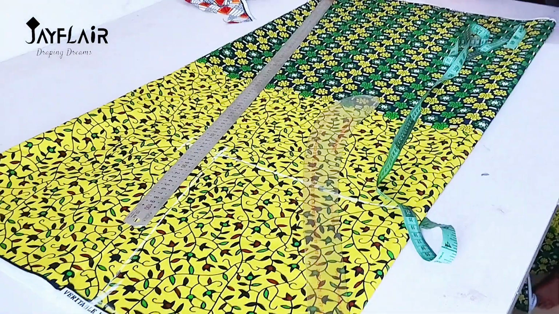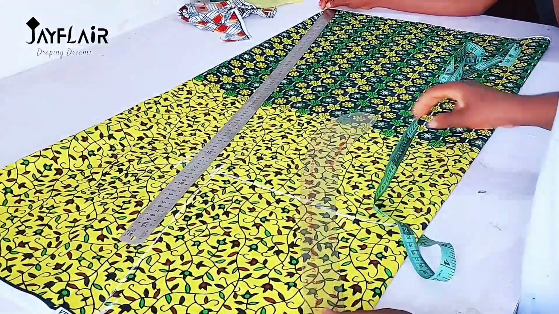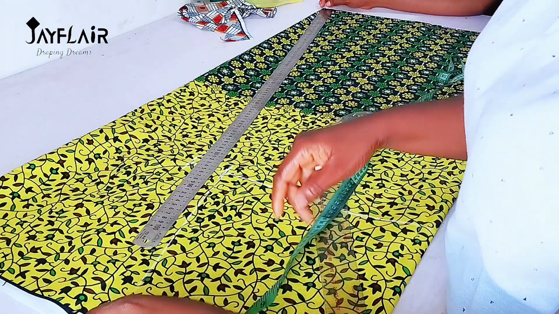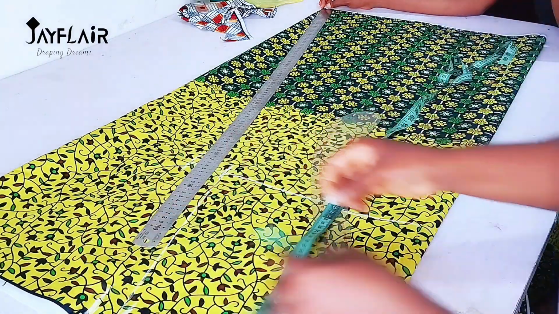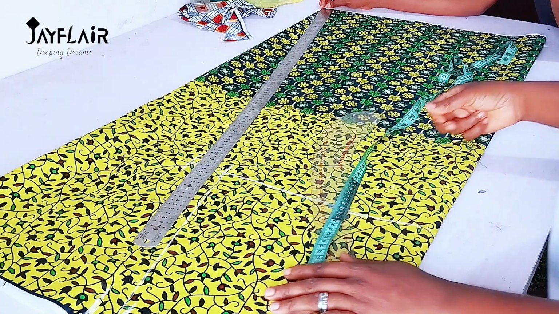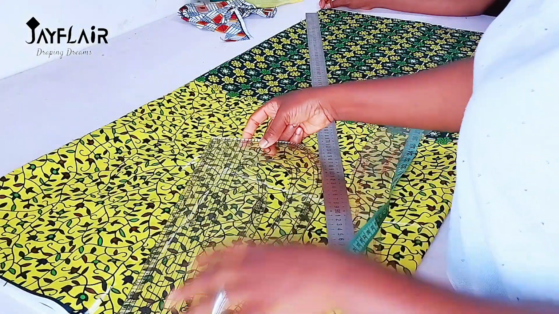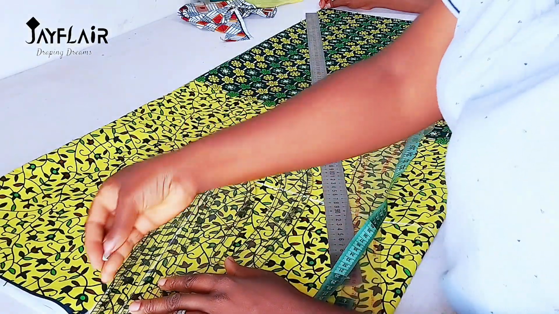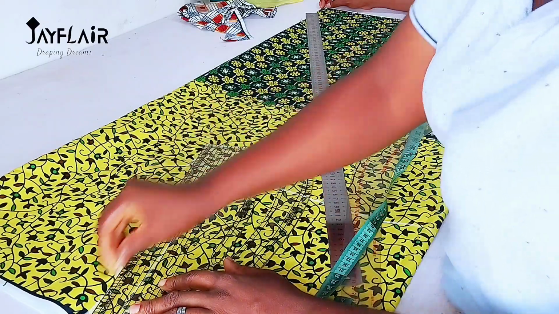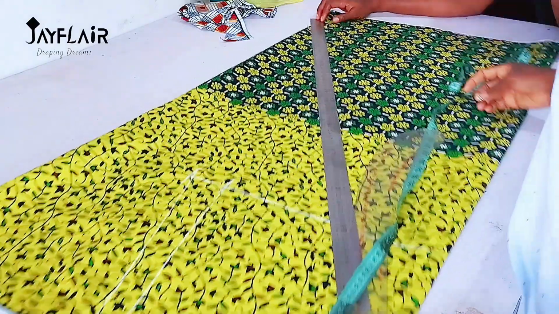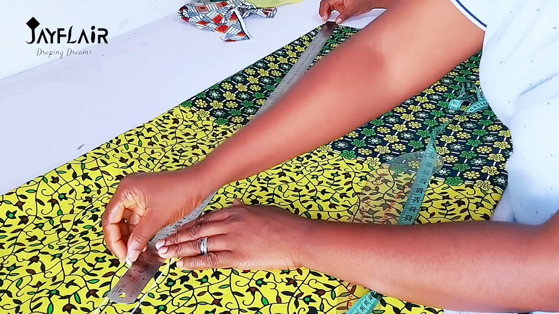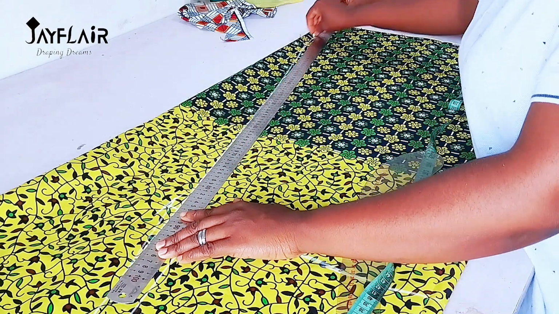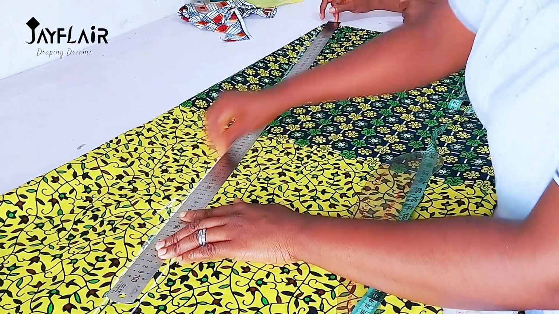So I'm just going to connect all these points to form the side length of this dress, okay? So I'm connecting from my waist to hip, and then from my hip to the hem line. And this is what it is looking like right now.